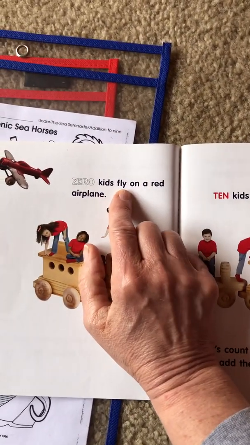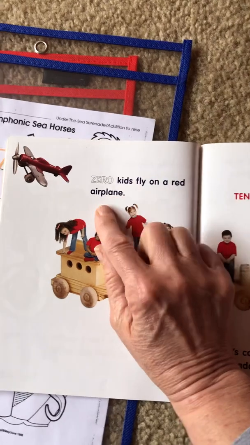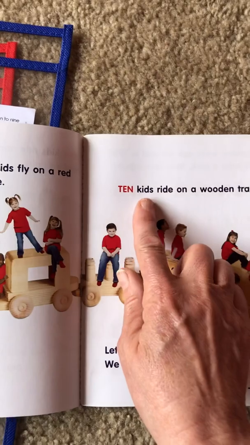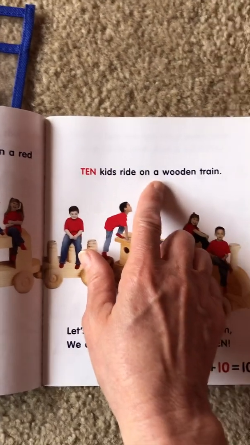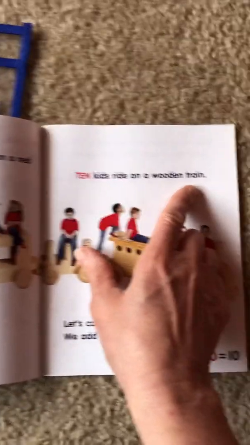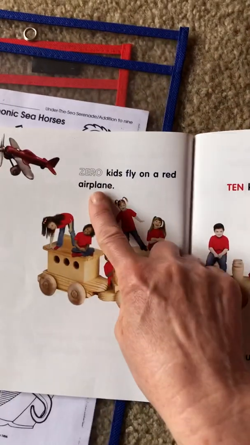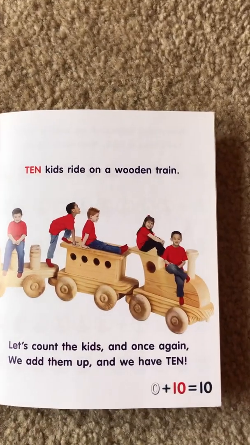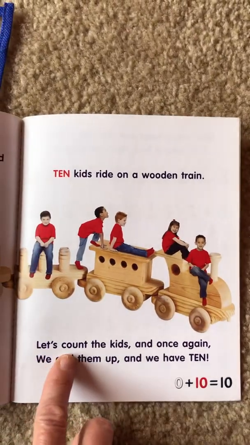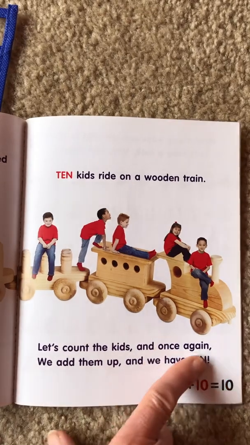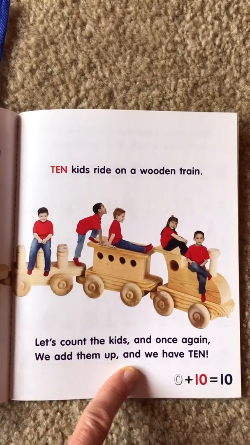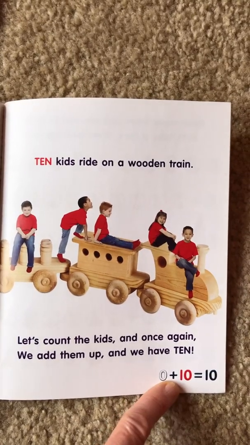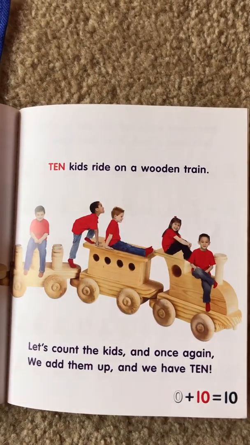0 kids fly on a red airplane. 10 kids ride on a wooden train. Let's count the kids, and once again we add them up and we have 10. Read it. 0 plus 10 equals 10.